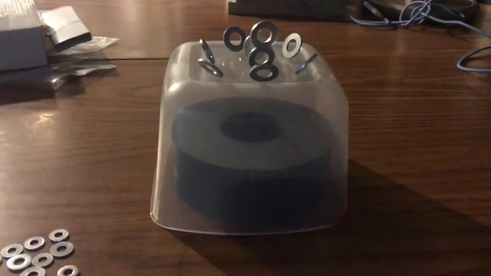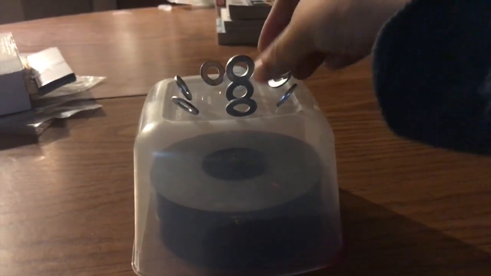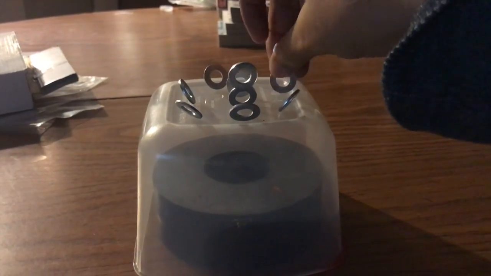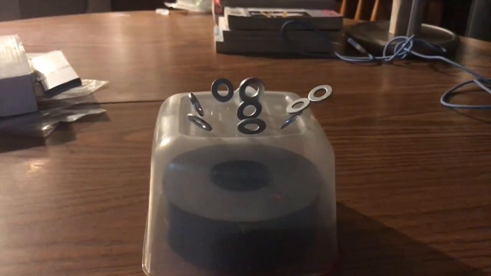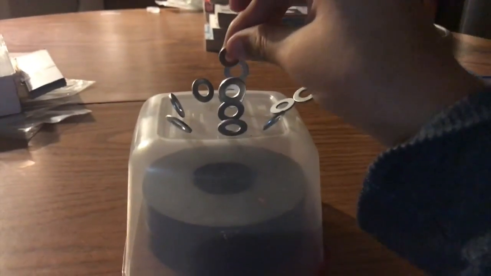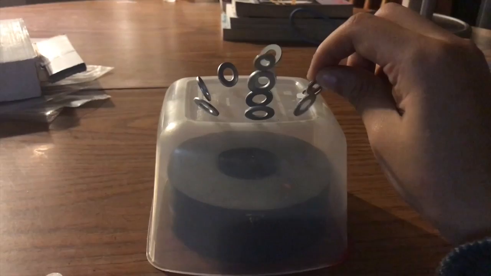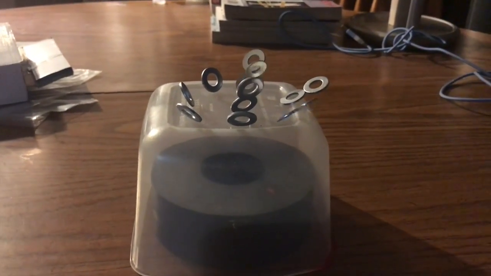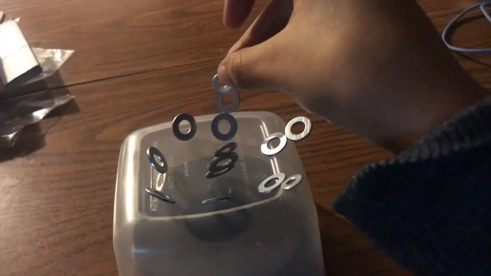So you can see that this one has combined. Same with that one as well. Here are some small washers. So here's a view from above.